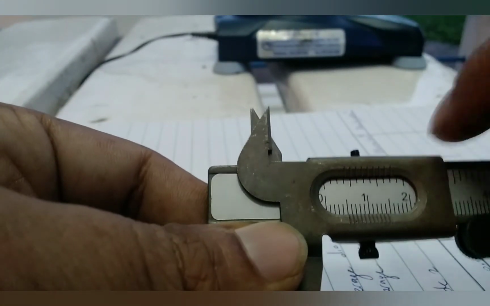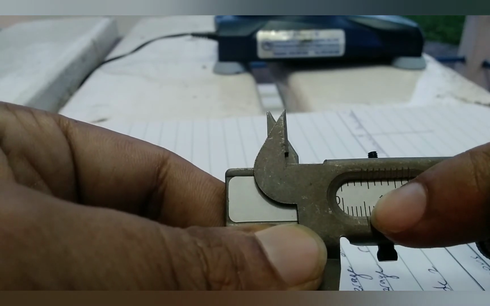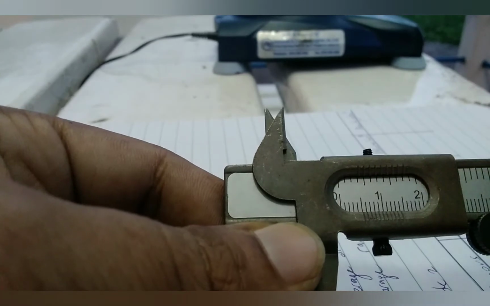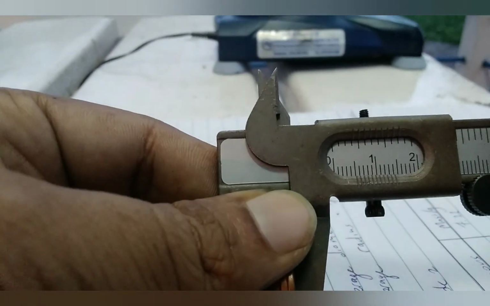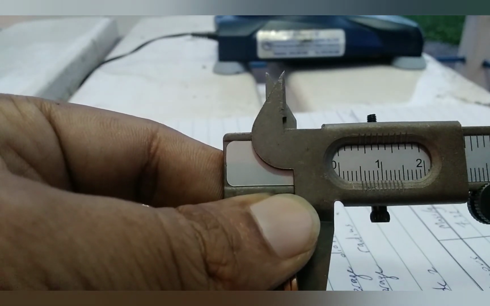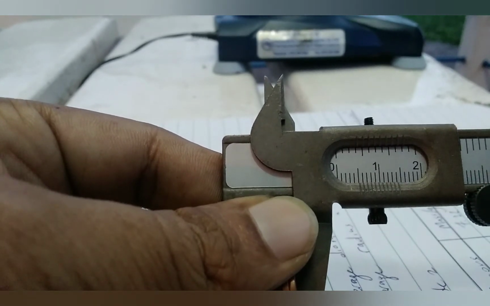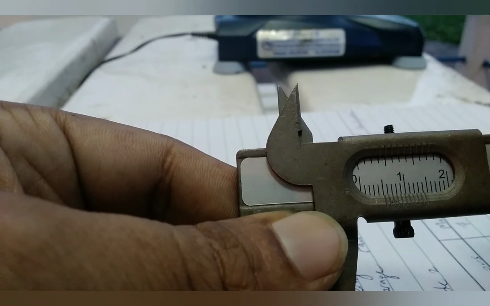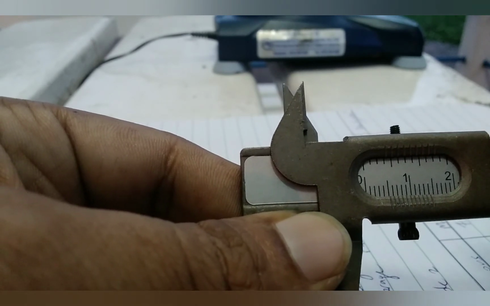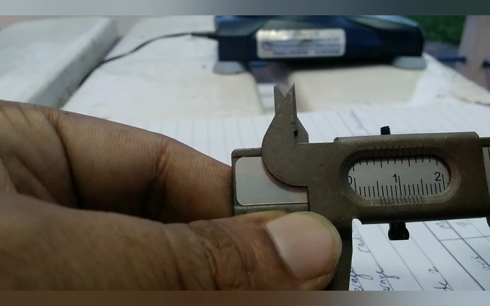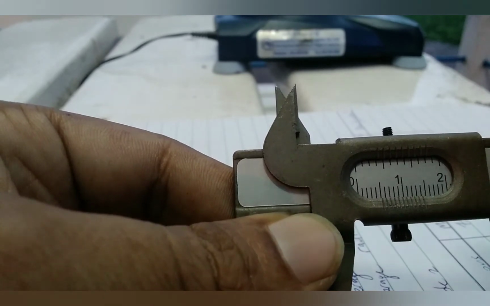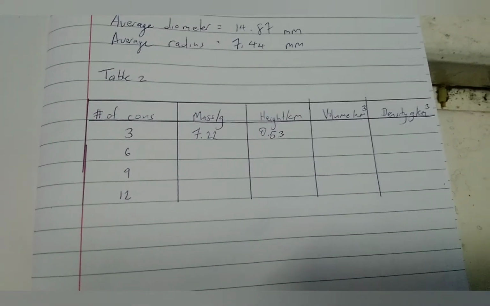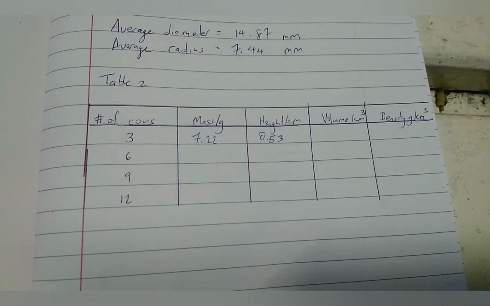But we're going to take the first reading from here, and we're going to move up to the top, and at 0.5 centimeters. We're looking for where the top scale is in line with the bottom scale, and we're taking that as our second reading. So let's hold that tightly there, and we're seeing that to be in line with the third bottom stroke. So it's 0.53 centimeters. It requires us to calculate the volume.